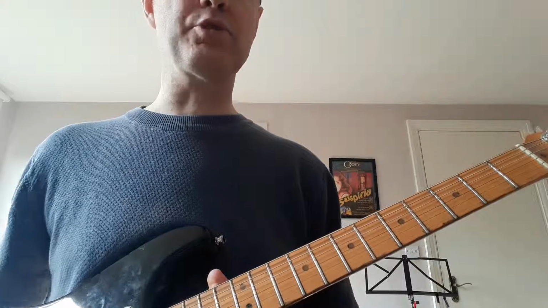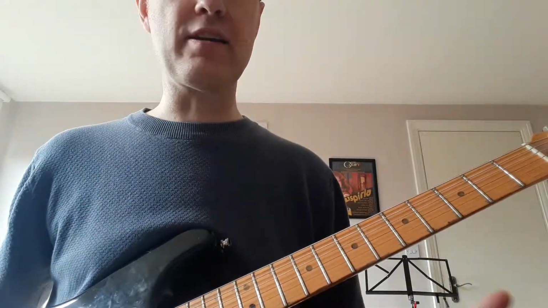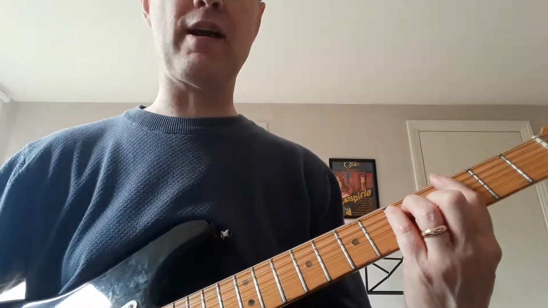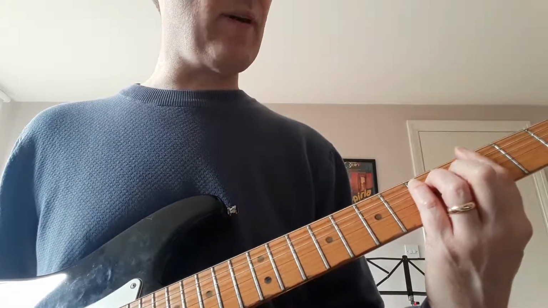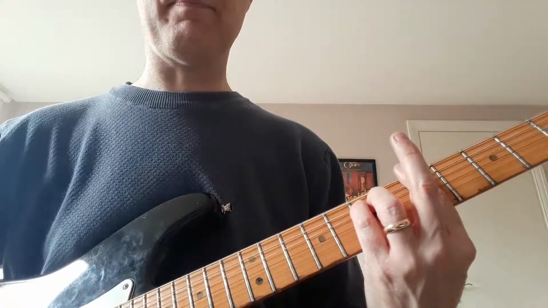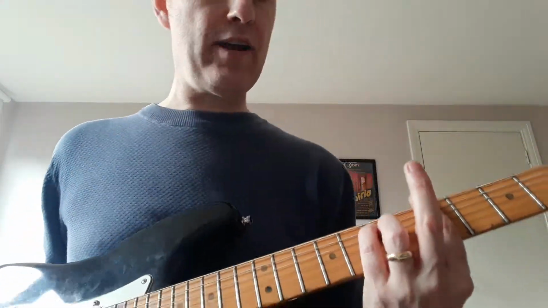Okay, so we looked at scale shape 1, and I guess the next place is obviously scale shape 2. Scale shape 1 was based around your G-shaped bar chord, so we're now going to move up to the next bar chord in G major. This is going to be formed around a minor bar chord.